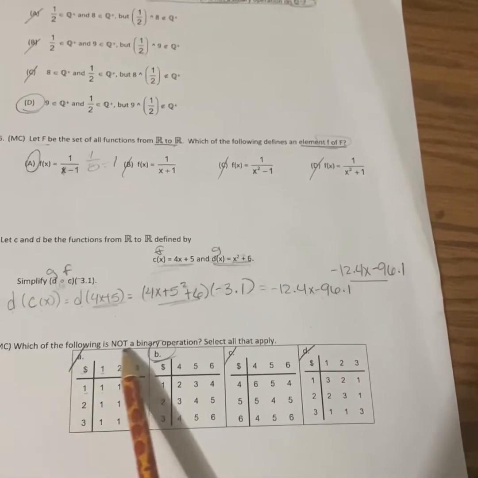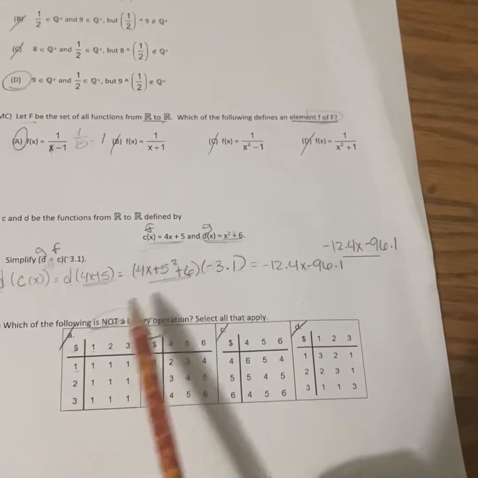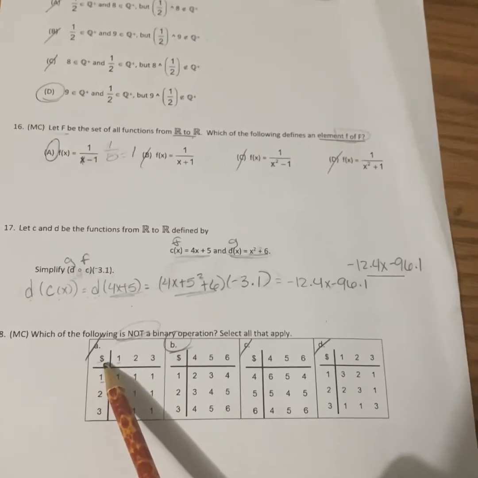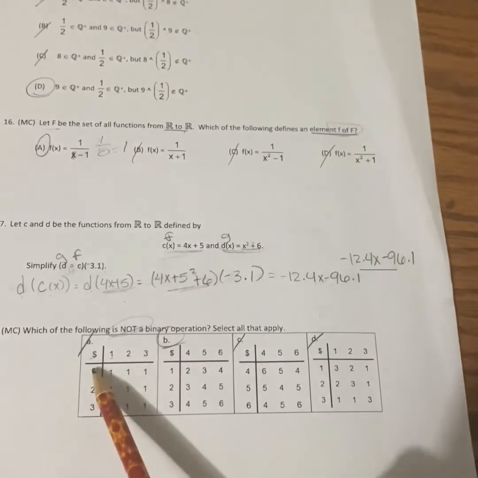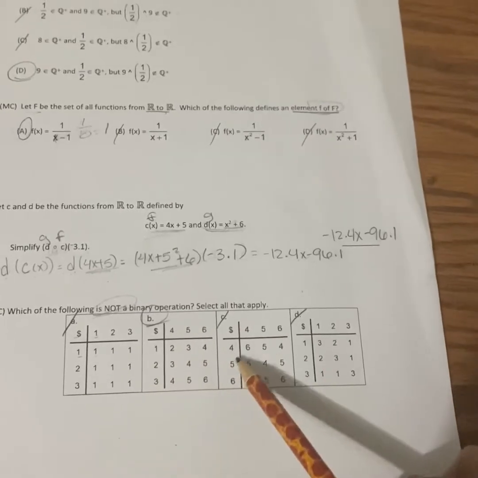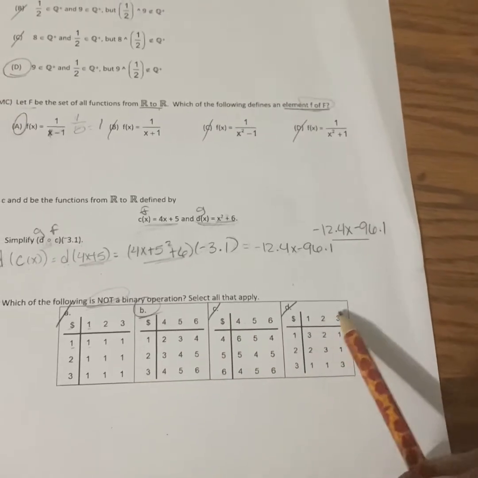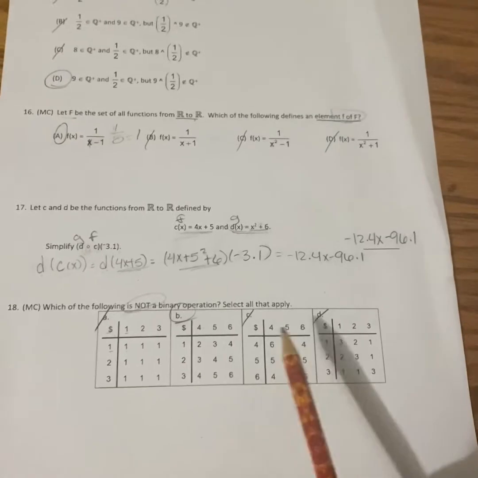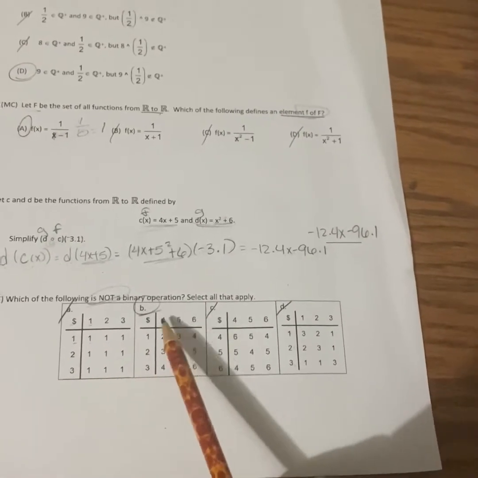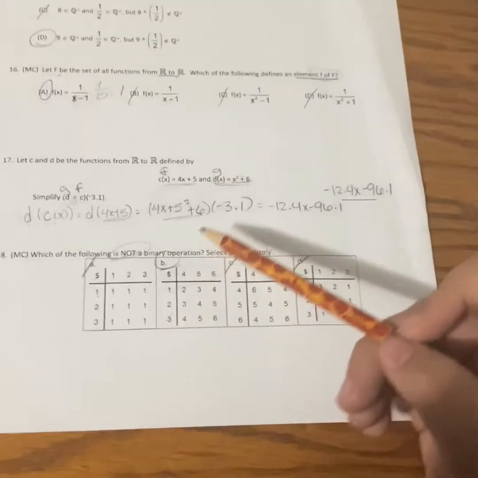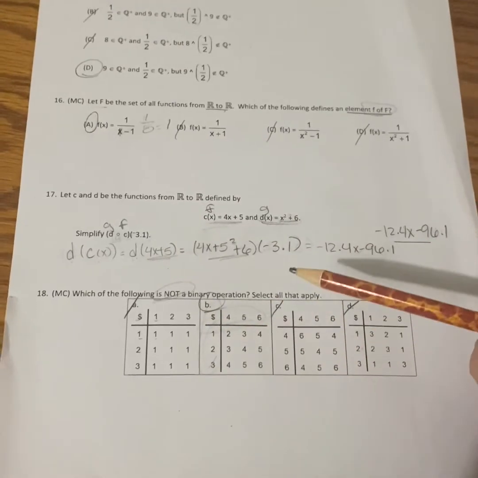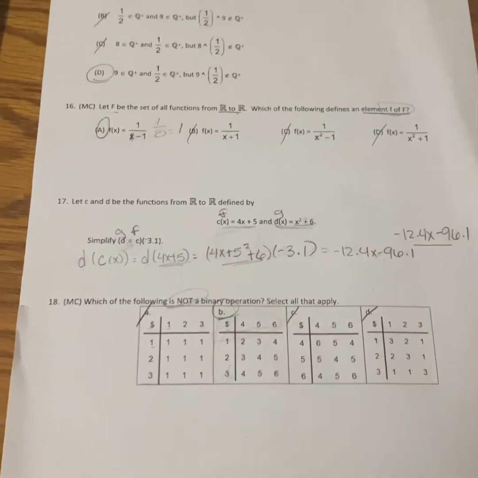On this one, which of the following is not a binary operation? What I did here was I looked at the tables. Here it was 1, 2, 3, 1, 2, 3, and this one was 1, 2, 3, 4, 5, 6. Whenever it's a binary operation, it needs to have 1, 2, 3, 1, 2, 3. It can't be 1, 2, 3, 4, 5, 6. It can't be different numbers. It needs to be the same numbers. Since B was the only one that had different numbers, that's why I chose B, as not a binary operation.